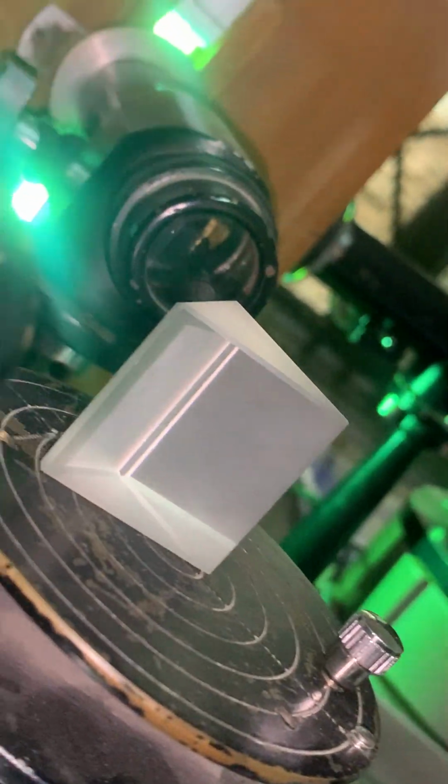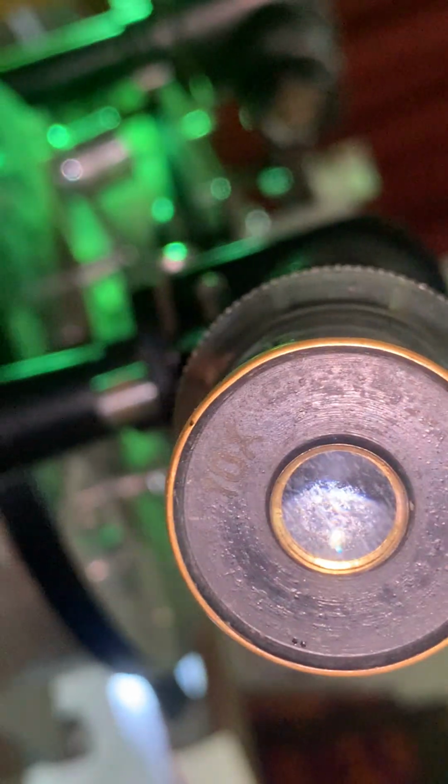Because this camera is not capturing, you may not be able to see the colors, right? Otherwise you can see the colors in the prism also. Once you look through this eyepiece, you are able to see the colors, right? So each and every color, maybe the red color, you have to see.